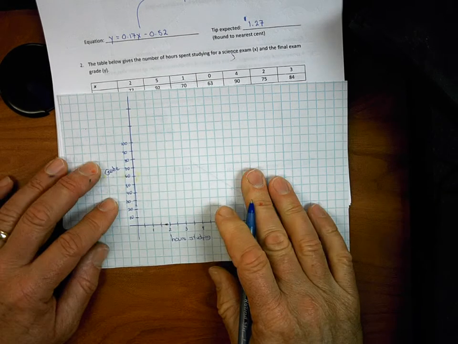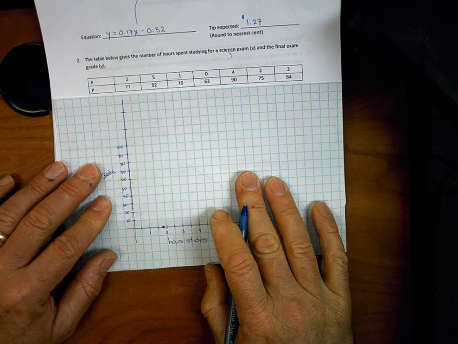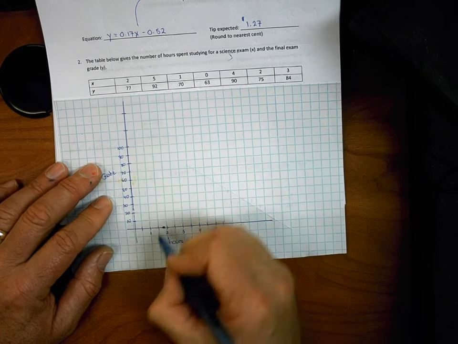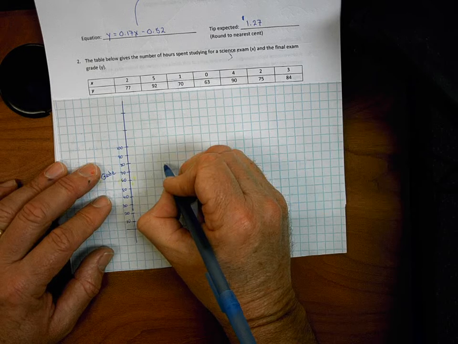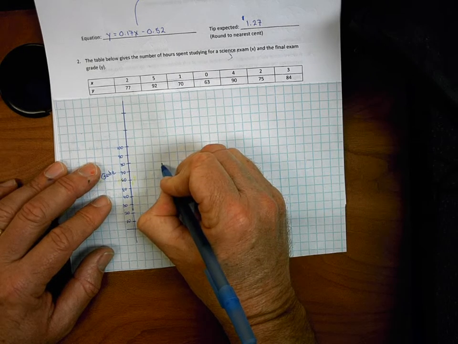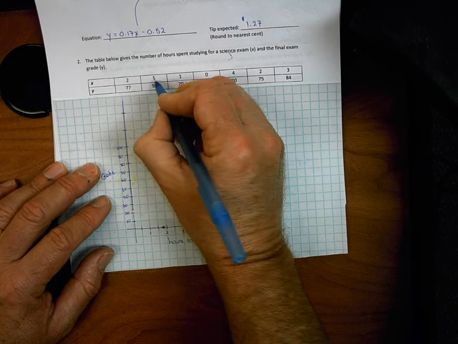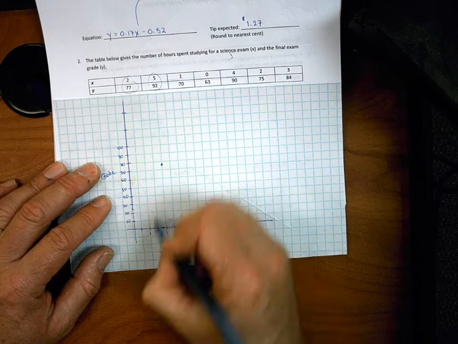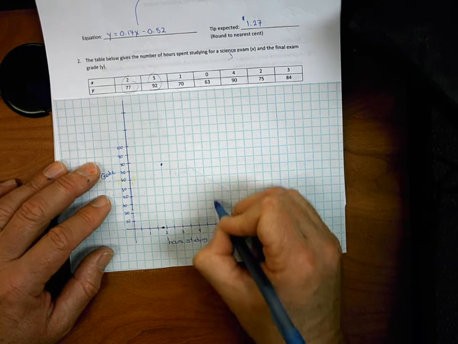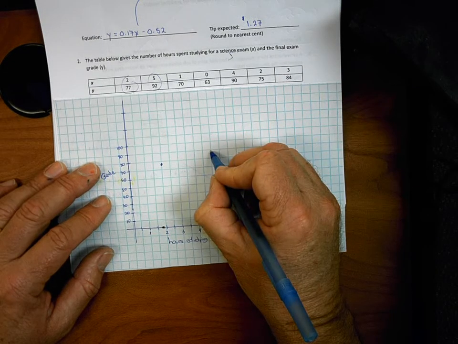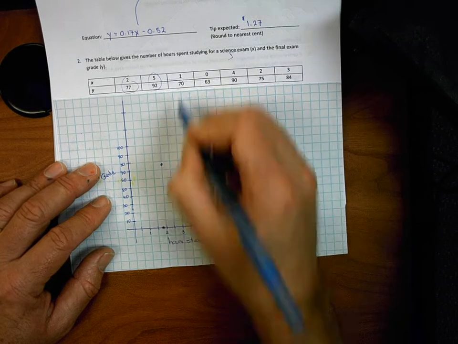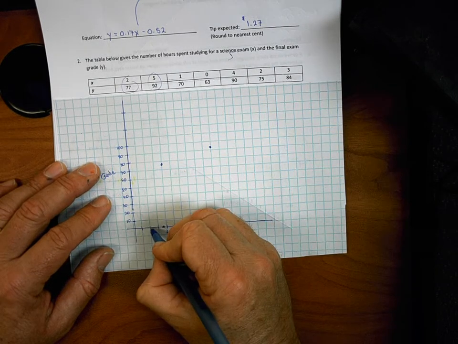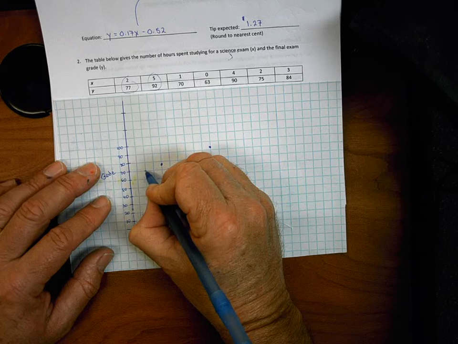Okay, and then I'm now going to plot points. So when x is 2, y is 77, so I go up to about where 77 is when x is 2, about there. Each one of these represents a point. Then I go to 5, and then I go to 92, and I'm estimating where 92 is. When you spent 1 hour studying, that person got a 70%.